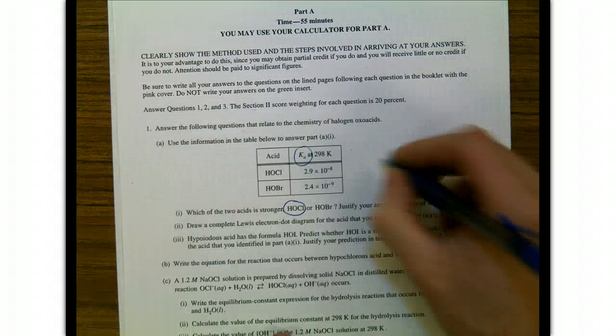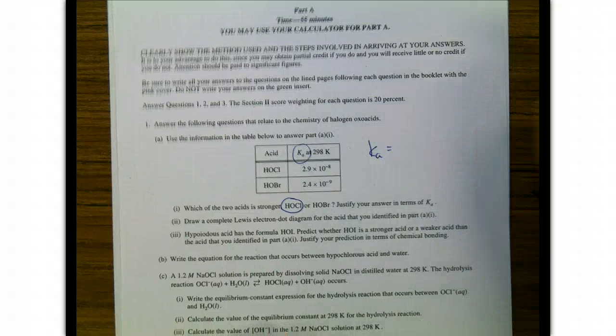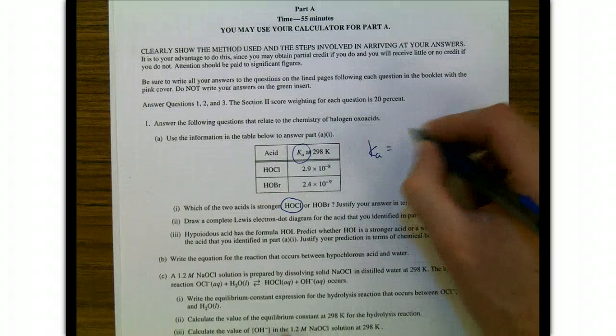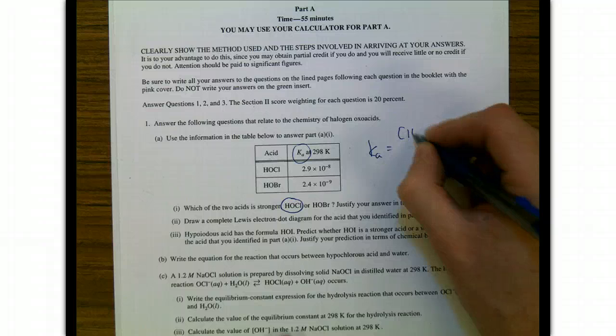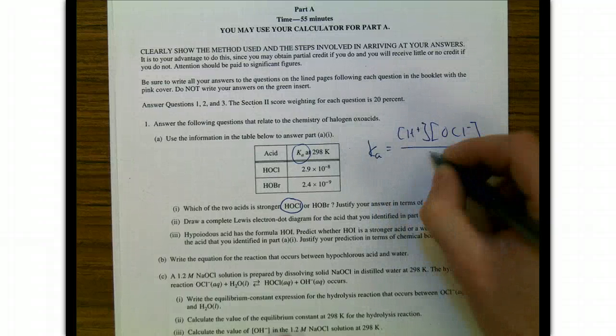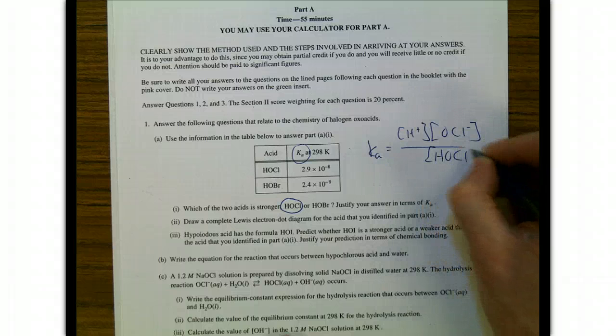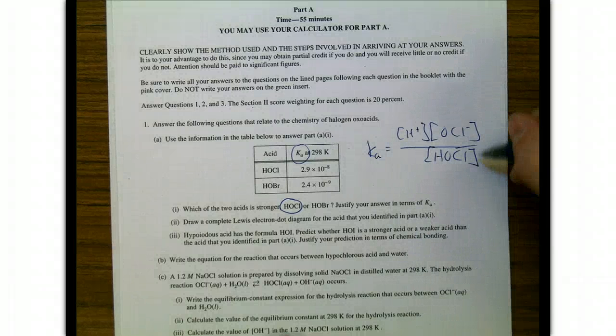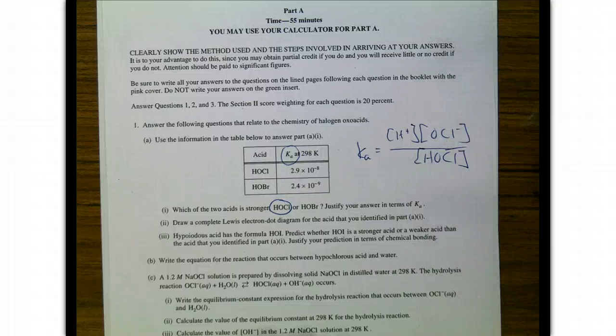And remember, the Ka is your acid dissociation constant. So if you wanted to write it out, it would look like this. It would be H plus, times Cl minus, over the HOCl. Remember, it's always products over reactants, and that makes sense in terms of which one's stronger. The stronger acid is going to produce more H+, so naturally, the higher the Ka, the more you have these two products than you do the original reactant.